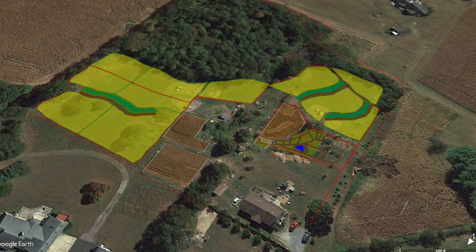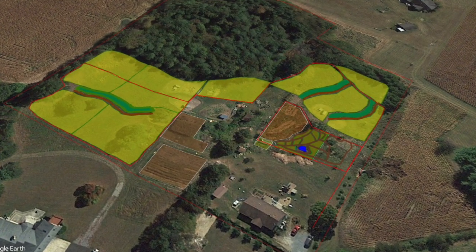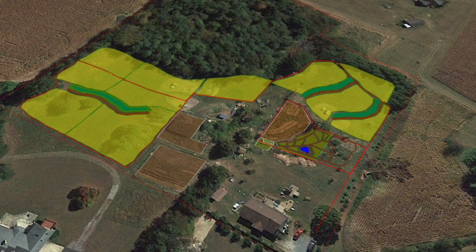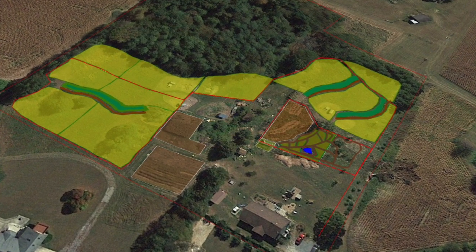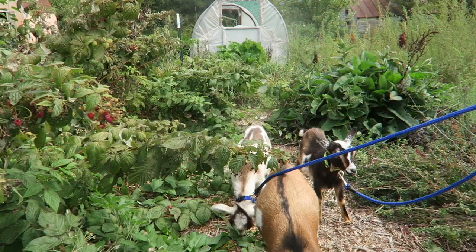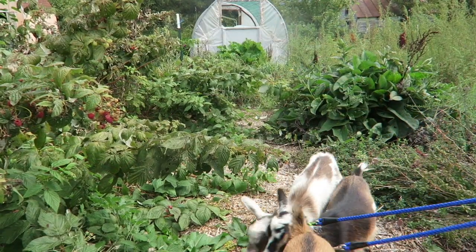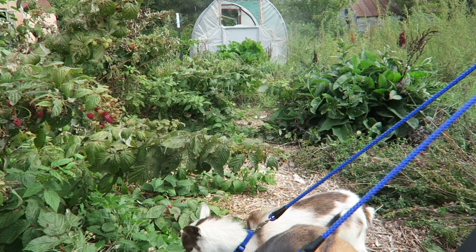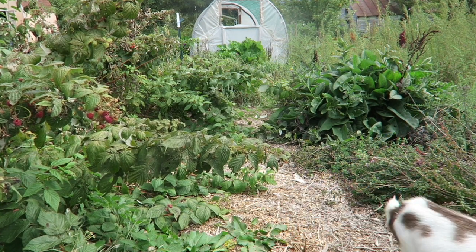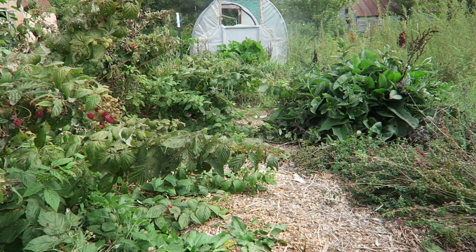Much of permaculture design is about patterns and flow. With that in mind, we design a system whereby certain areas are visited more often, areas of heavy traffic and a lot of activity.